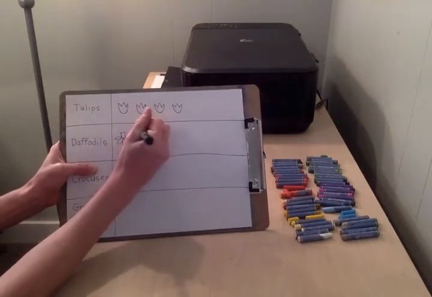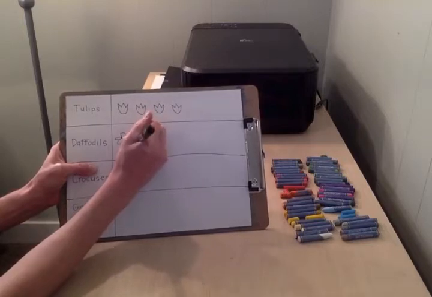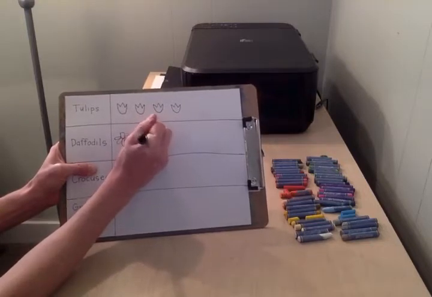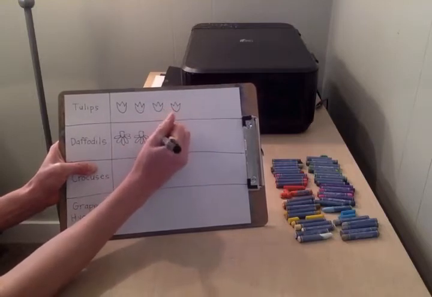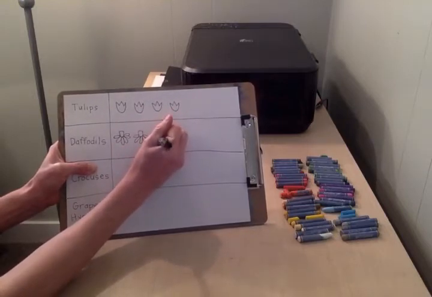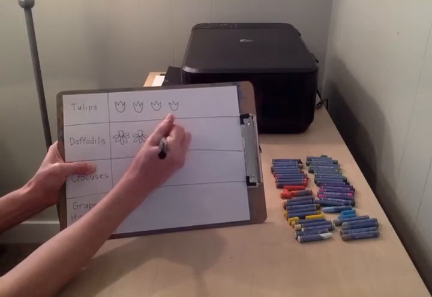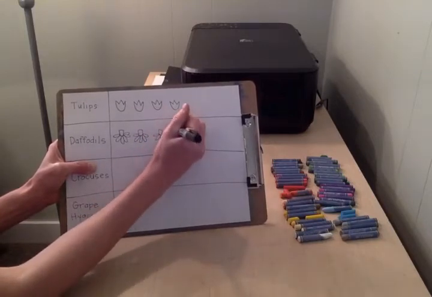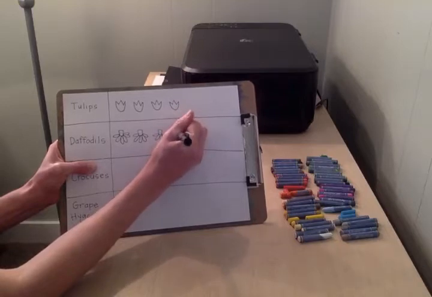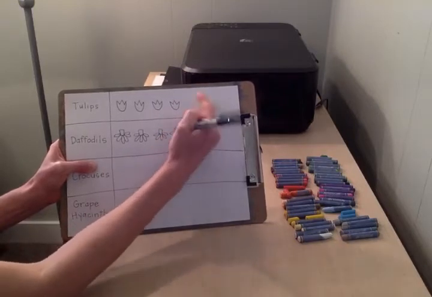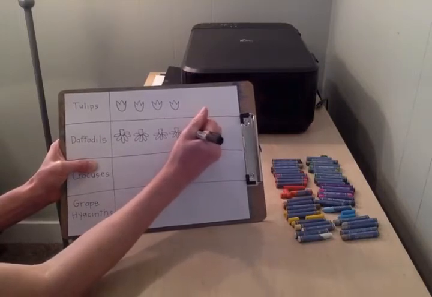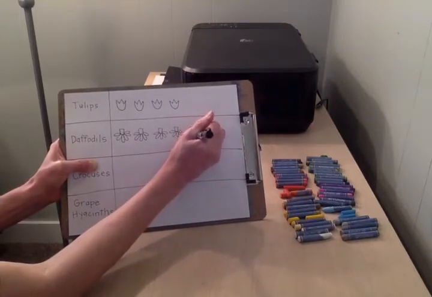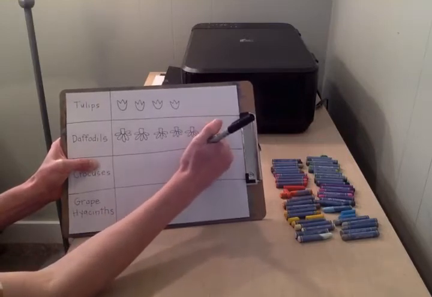There's 1, and there were 6 daffodils in the garden. So there's 1. Let's do 2. Another one here. 3, and another one. 4, and then I need to go to the side here. 5 and 6.